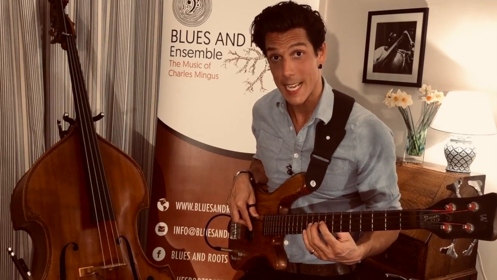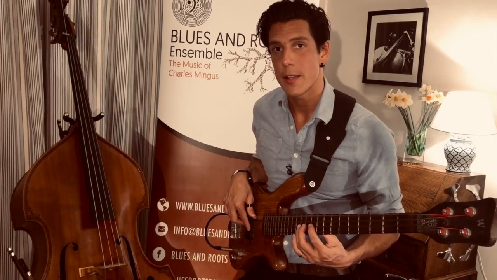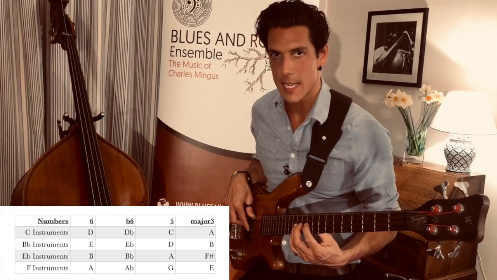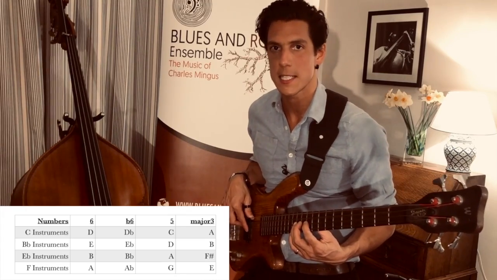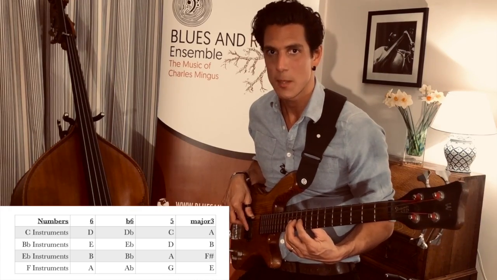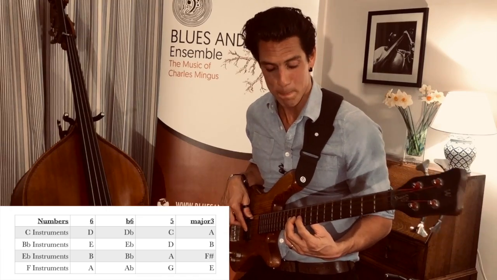So if you can go up to the 6th of your scale, so this is the root, we're going to go up to the major sixth. So in the key of F, so for concert instruments, the sixth is the D. If you're in B flat instruments, your sixth is an E. If you're in E flat instruments, your sixth is a B. And if you're in F instruments, like horn, your sixth is the A.